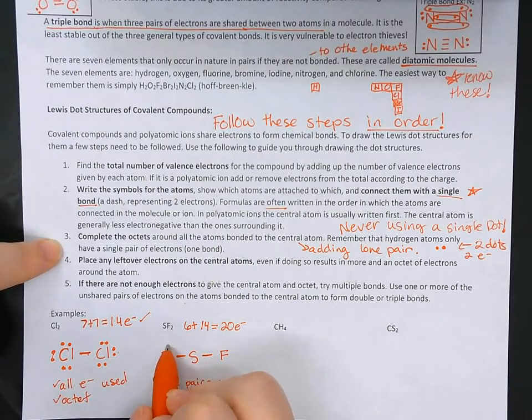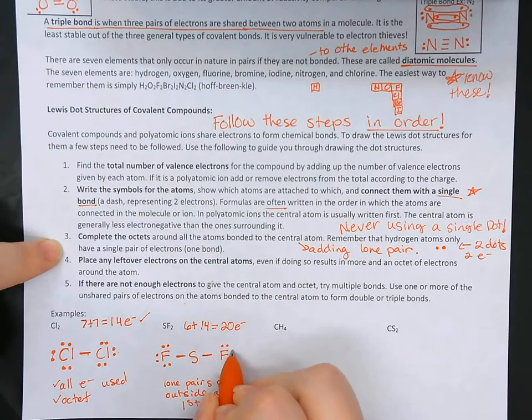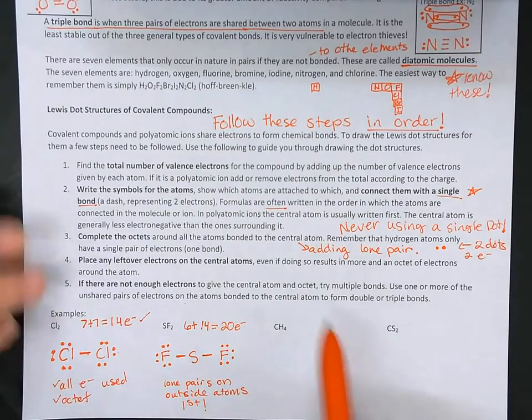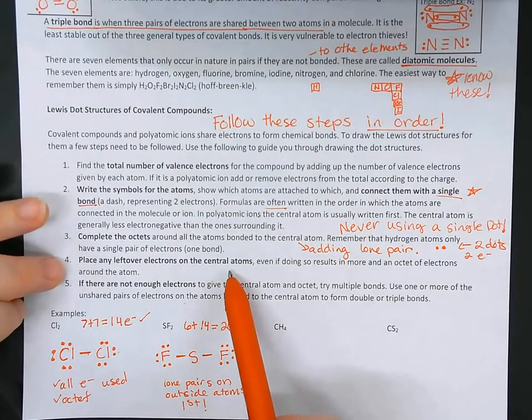So each fluorine already has 2. We're going to add those 3 lone pairs to get them up to that 8 electrons. And I'm going to do that same thing on this side. And I've got plenty of electrons here. So we can count them. I know I have 8 here, and then I have 8 here. So that's 16 electrons. We've got 4 more. 4 more to use. So we're going to go to our next step.